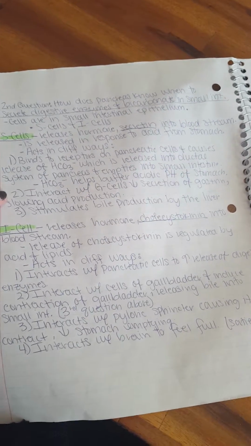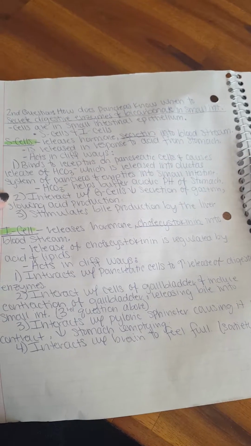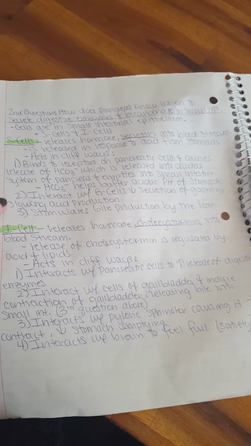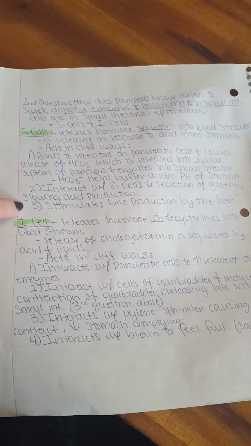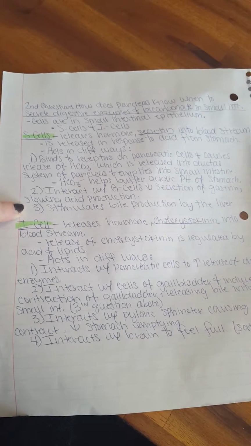And then the S cell also interacts with G cells to decrease the secretion of gastrin, which slows the acid production. And then the third thing that the S cell does is it stimulates bile production by the liver.